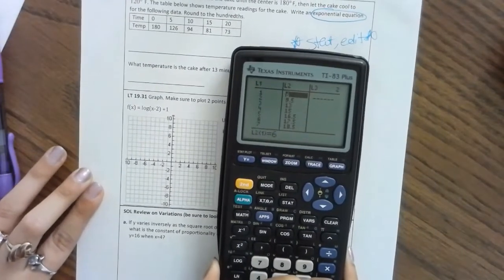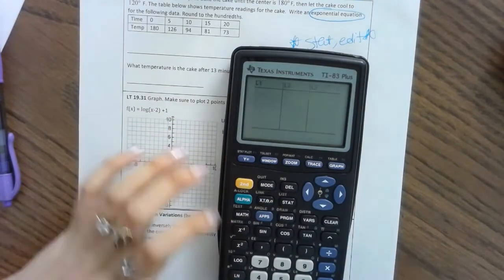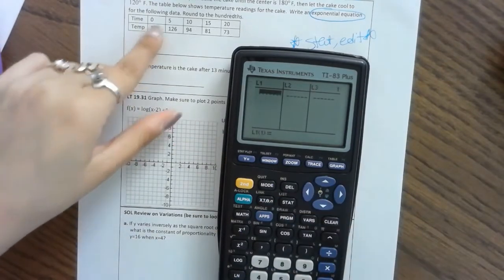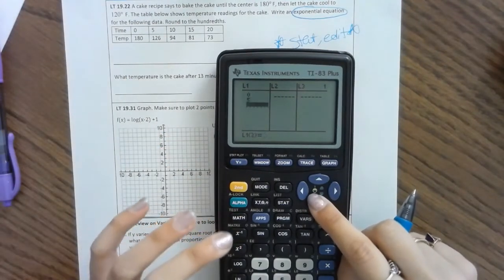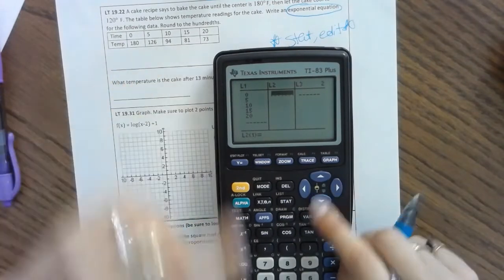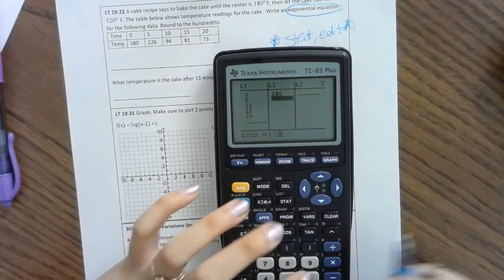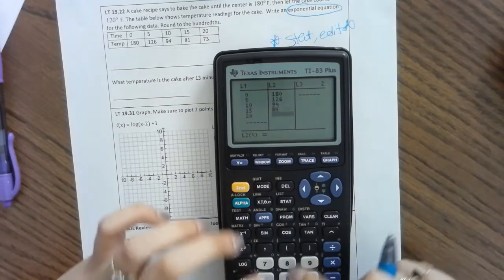and I'm going to clear my table just to make it easier. L1 is all of our x's, so for this it's time: 0, 5, 10, 15, 20. And L2 is the temperature: 180, 126, 94, 81, 73.